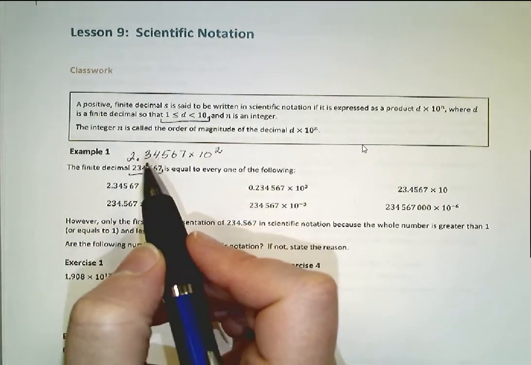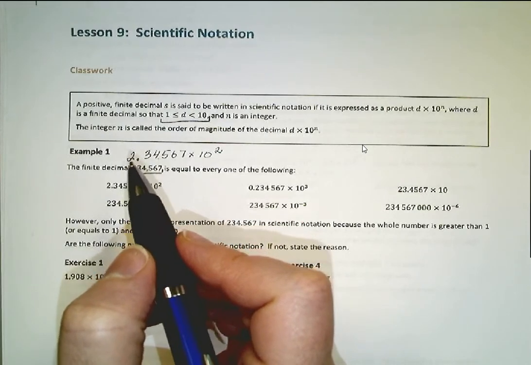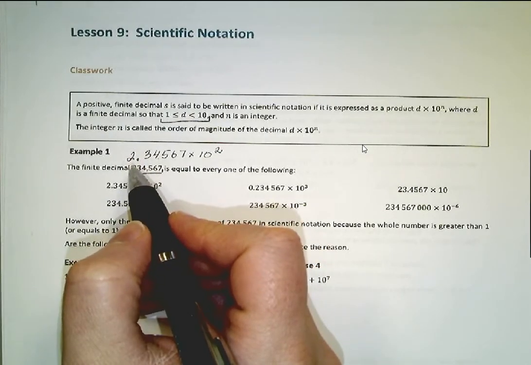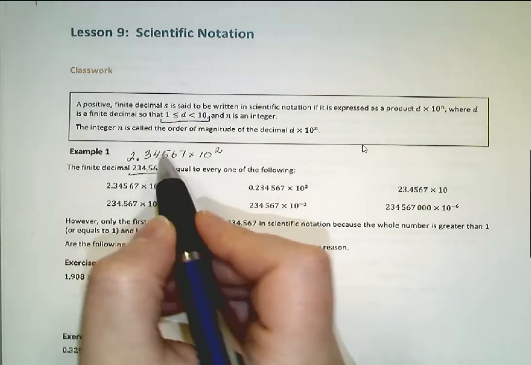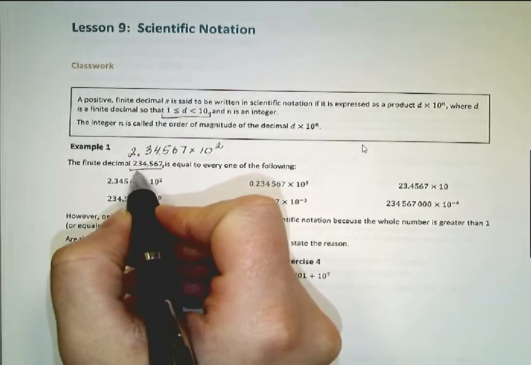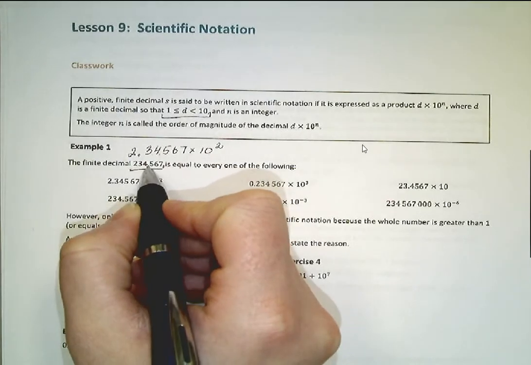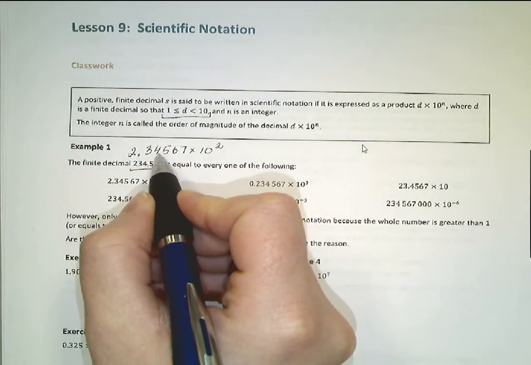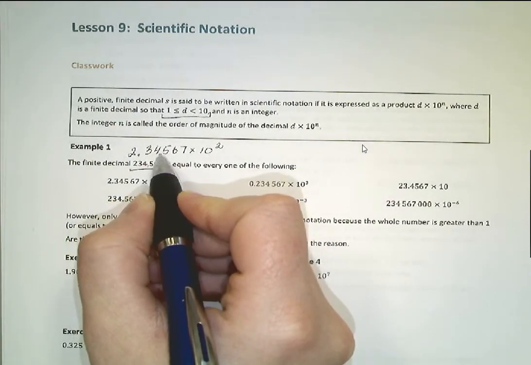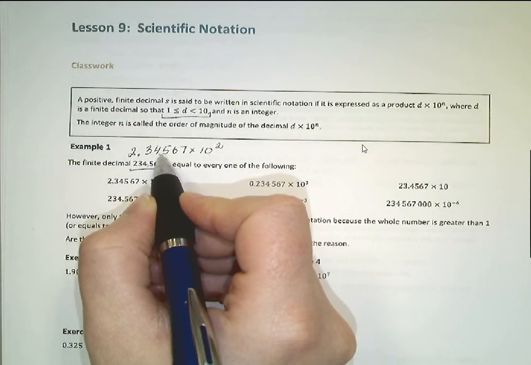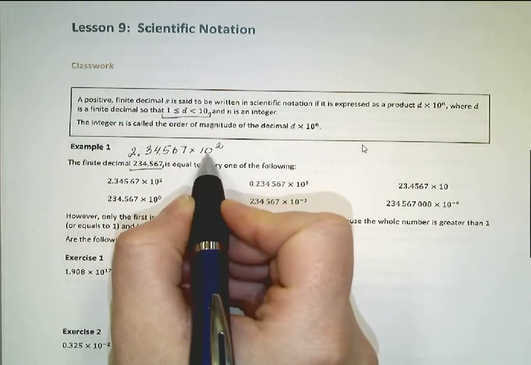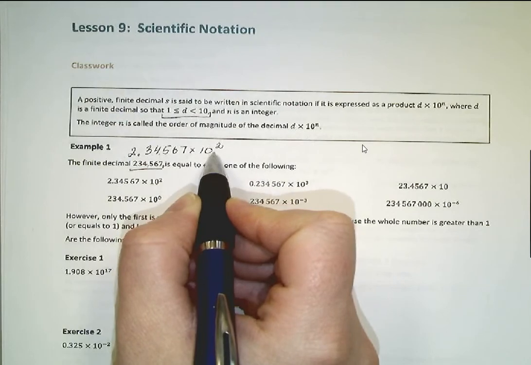Now, to make it into scientific notation, I need to multiply this number by the power of 10. My question is, how do I do that, right? My first original number was 234, and that's what I want to do to make it back to 234. And how do I do it? Is multiply by 100. And 100 is 10 to the second power, right?